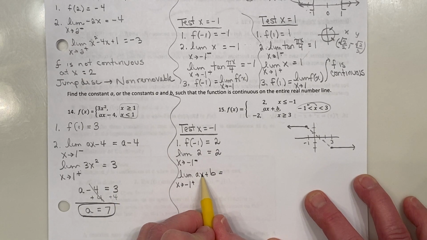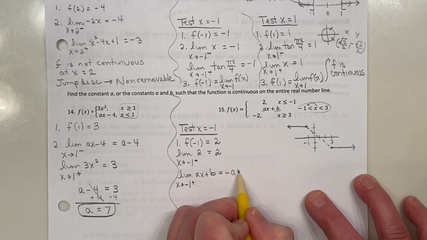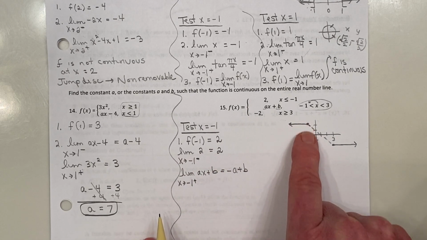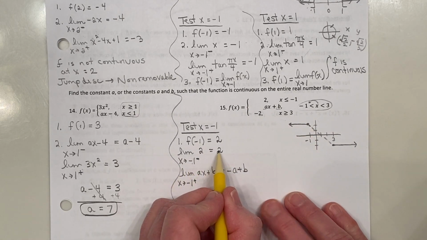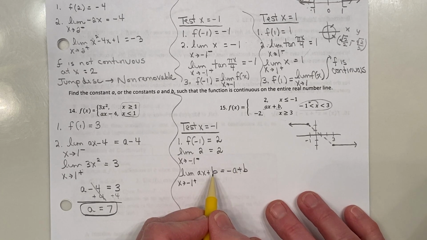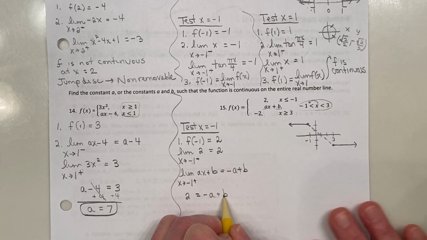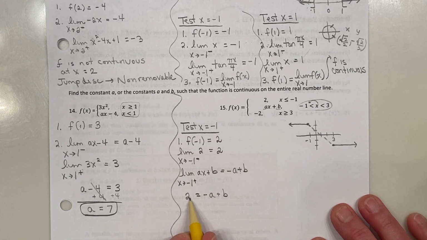Evaluate the limit at -1, and I get -a plus b. In order for this graph to be continuous at x equals -1, the left limit and the right limit have to equal each other. So I'm going to set 2 equal to -a plus b. Well, right now I can't solve for either a or b because I have 2 unknowns and only one equation.